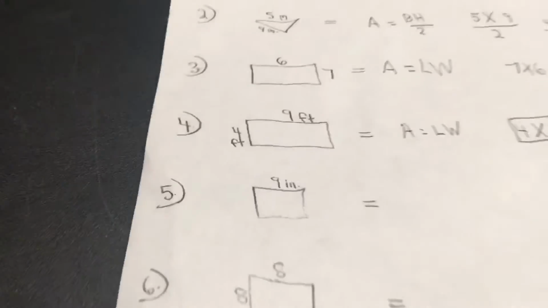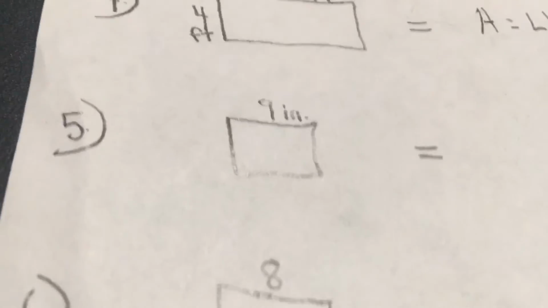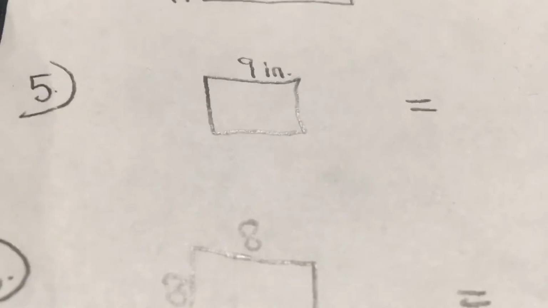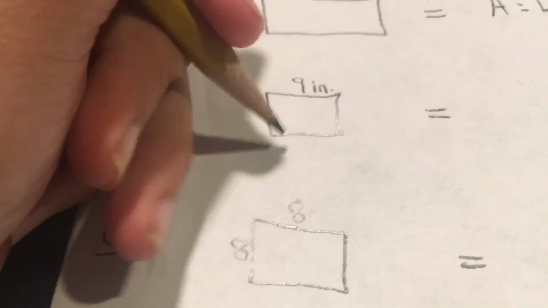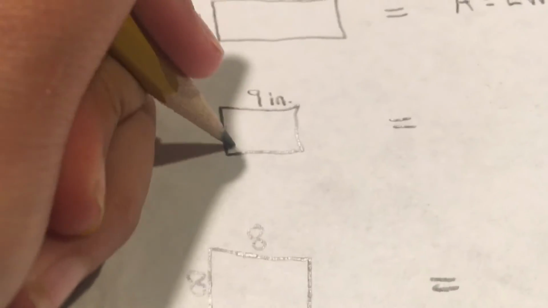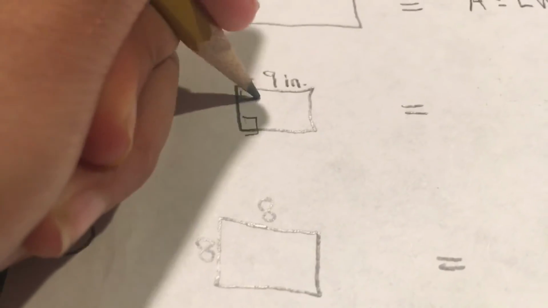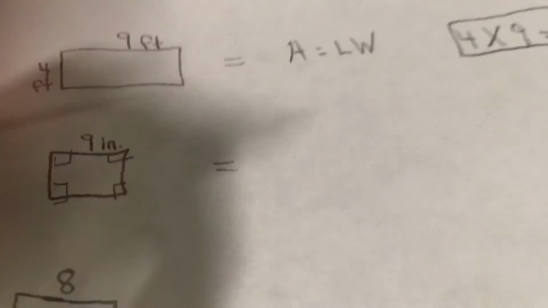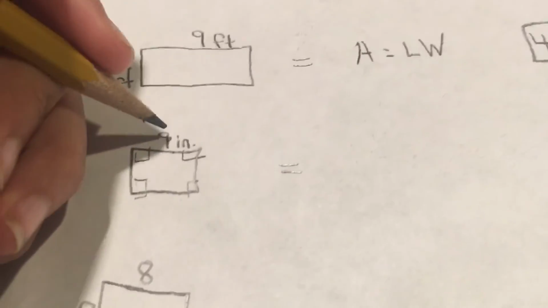Okay, number 5. We're solving for squares. You're like, where's my second unit of measure? Don't worry. Squares are exactly equal. They all add up to right angles. This is a right angle. This is a right angle. This is a right angle. And this is a right angle. They're all right angles. So we're fine. I know it looks hard and intriguing, but we'll get through it.